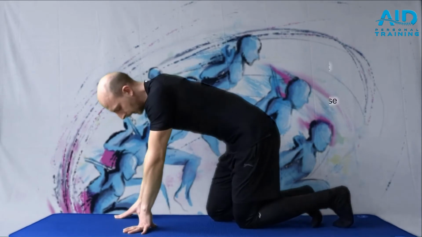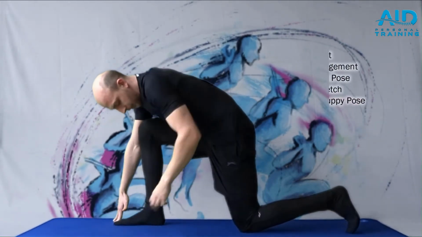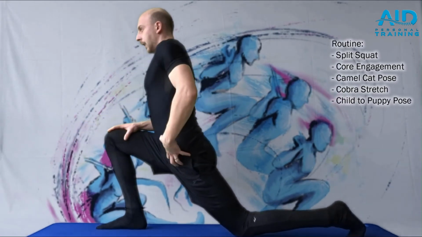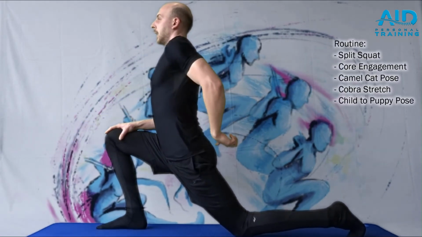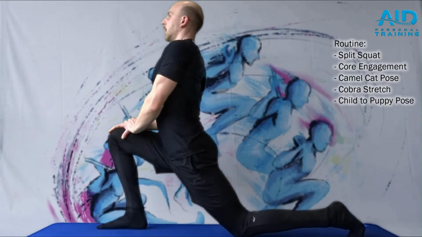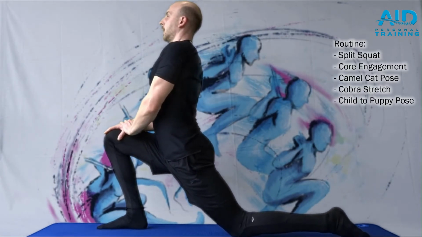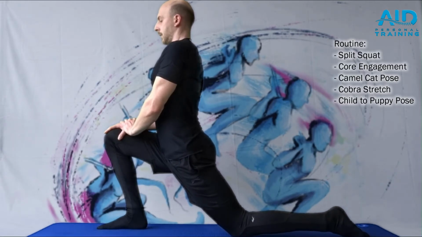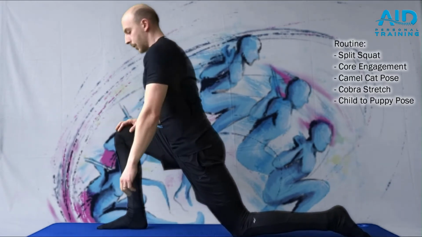First one, we're going to use deep split squat. We're going to stretch our hip flexors, so go as deep as you can, straighten the back, squeeze the back glute. This will cause an additional stretch. We're going to hold for around 20 seconds. Then we're going to switch around.